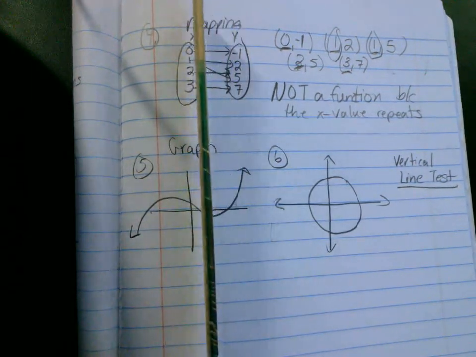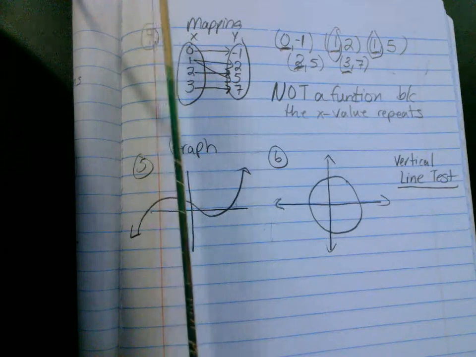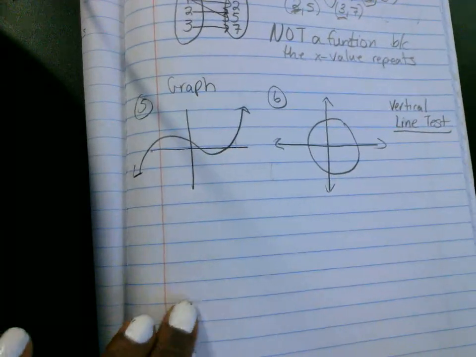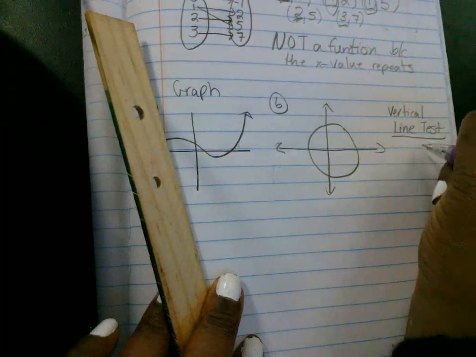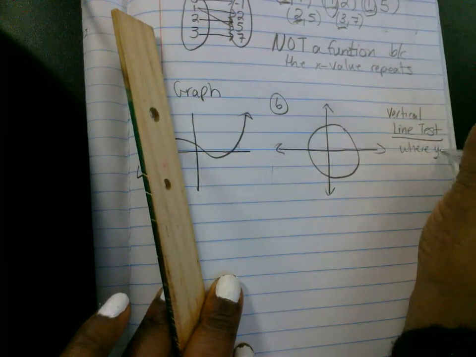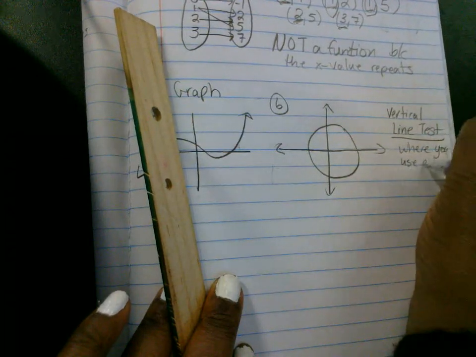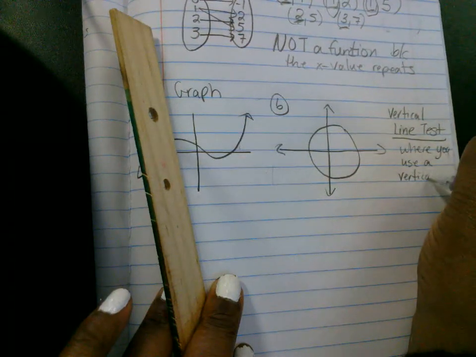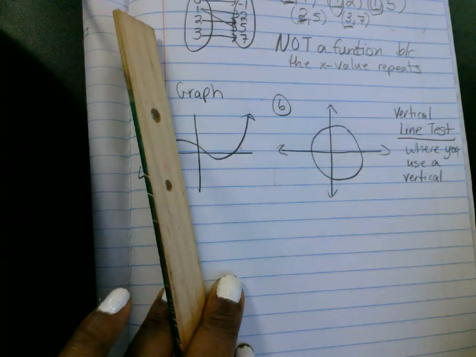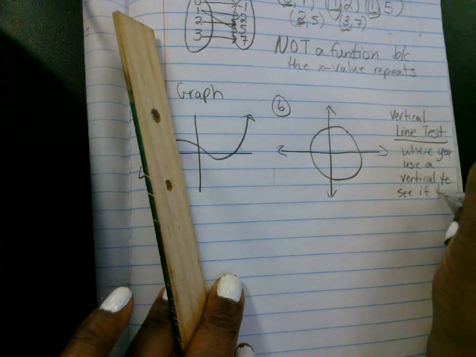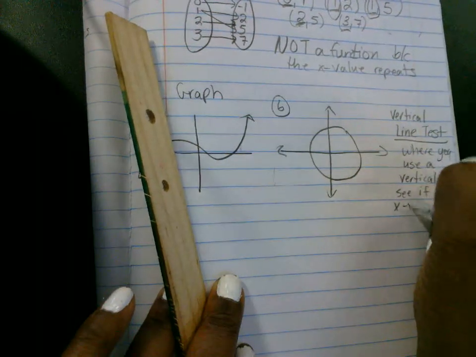I'm going to give you a ruler here in a minute so you can do some tests, but I'm going to do these two for you first. And then I'm going to give you 4 to do on your own. So right here, vertical line test is where you use a vertical line, whether it's your pencil or your ruler, to see if the x values repeat.